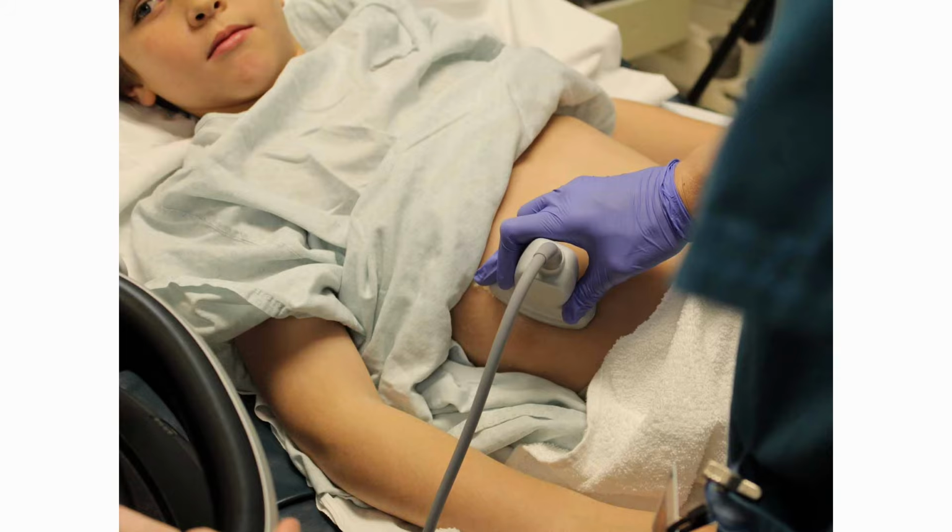Here we're using the curvilinear probe. With the probe held like a pencil, the sonographer has the ability to rock or rotate the probe. You can also hold the probe underhanded with your knuckles on the bed if the child's anatomy is more posterior.